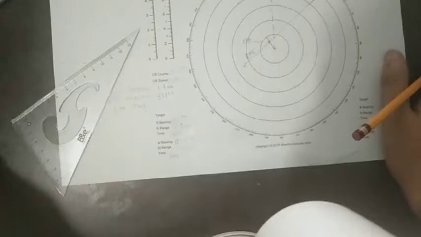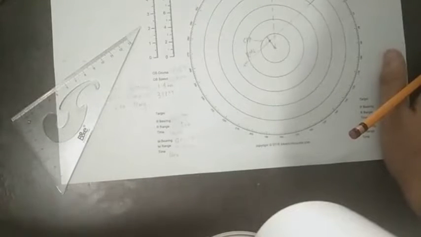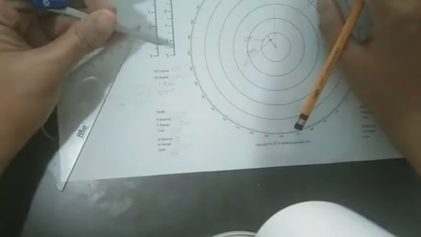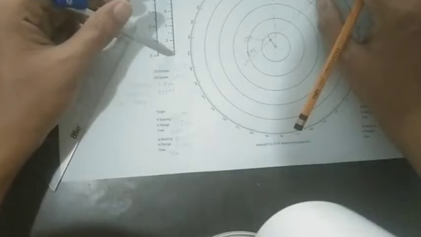To measure the distance, we're going to measure from M to the point of the CPA, then connect it to the third nautical mile scale. We have 8.9. TDS, 8.9.